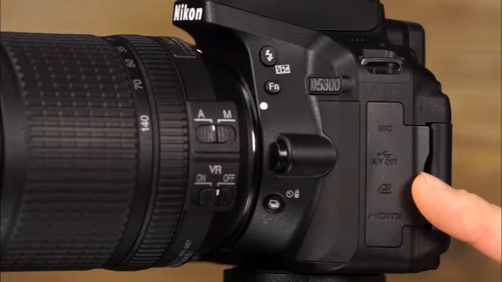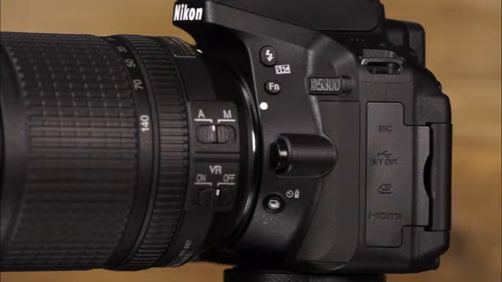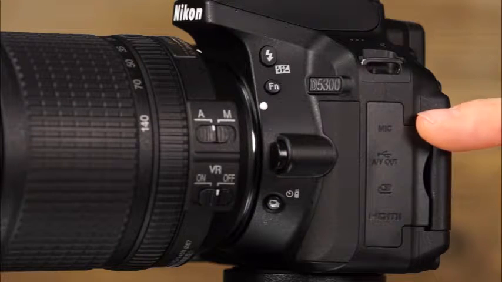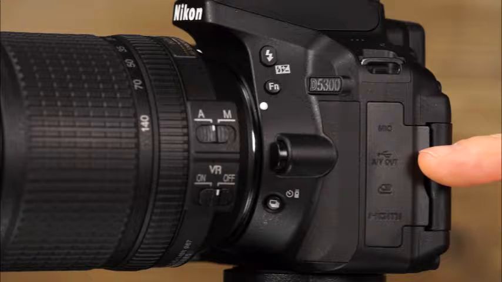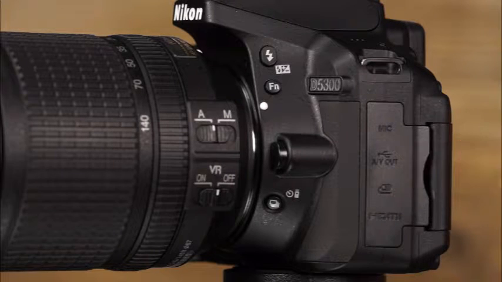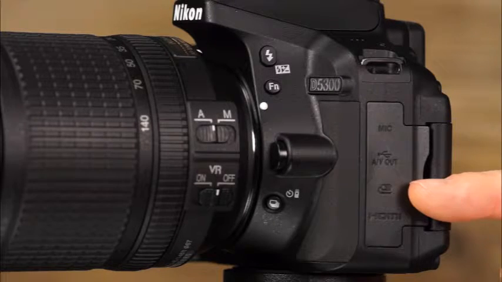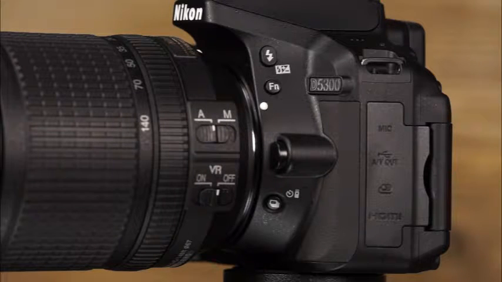Now let's take a look at the other side of the camera. Here is the connector cover, which will allow you to connect the camera to other devices. This is the microphone connector, which will allow you to connect an external microphone for movie recording. Here is the USB and AV connector, which will allow you to connect the camera to a computer, compatible printer, or TV. This is the accessory connector, which will allow you to connect the camera to optional accessories, including a GPS unit. This is the HDMI connector, which will allow you to connect the camera to an HD television.